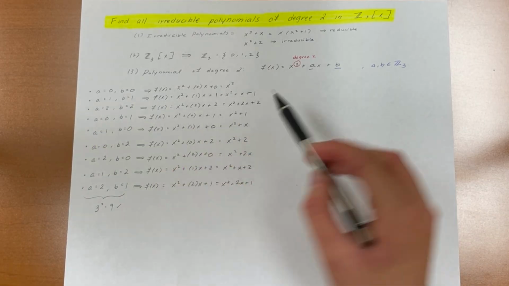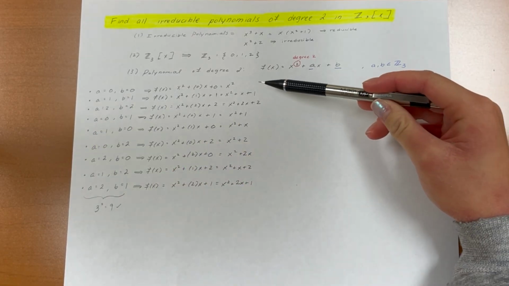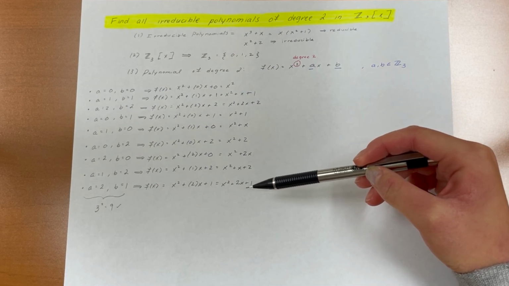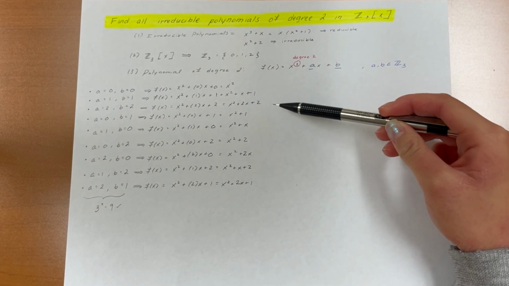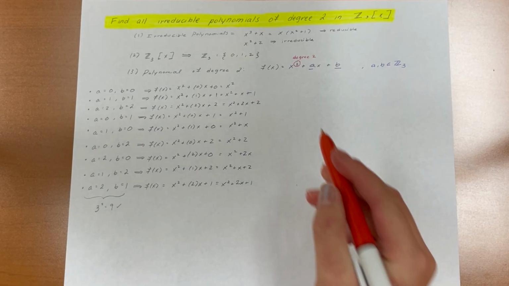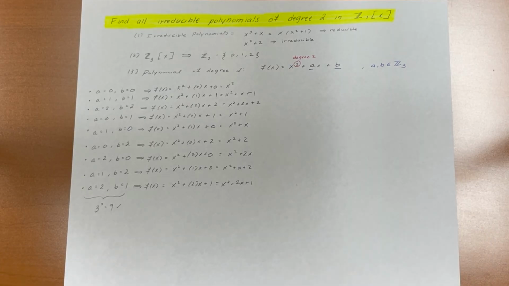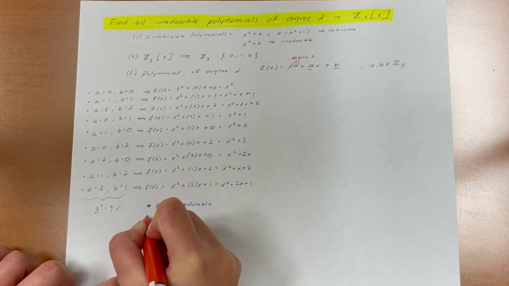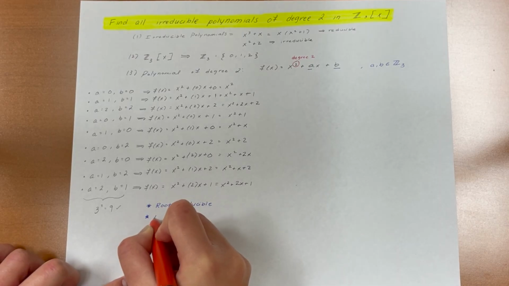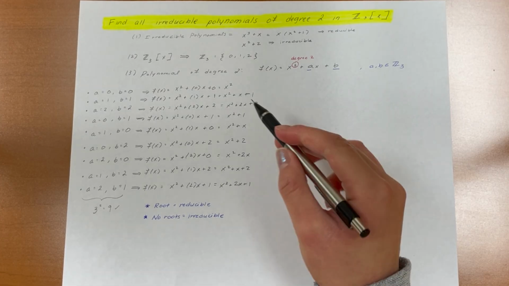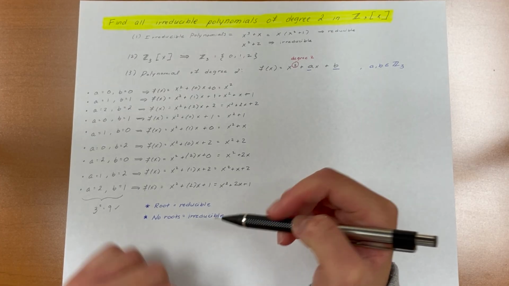So now that we have all of our polynomials of degree 2 in modulo 3, we need to figure out which ones are irreducible. In order to do that, we need to know which ones have roots and which have no roots. If the polynomial has a root, then it's reducible. However, if a polynomial has no roots, then it's irreducible. So how do we determine if the polynomials have roots or no roots?